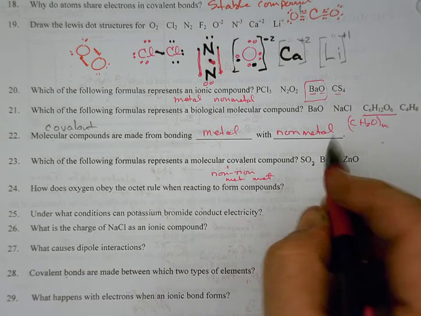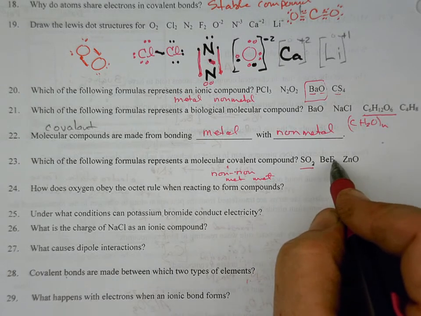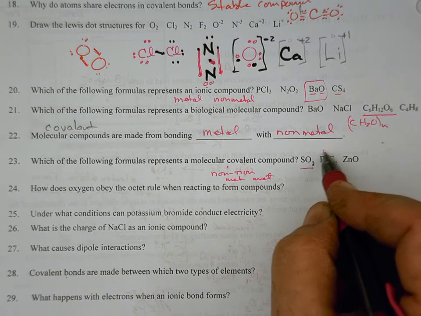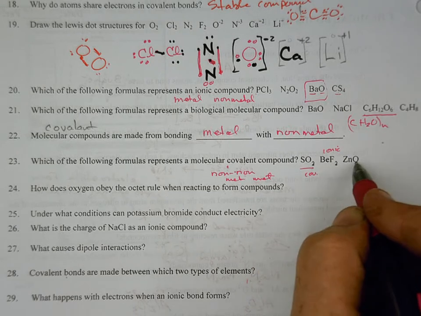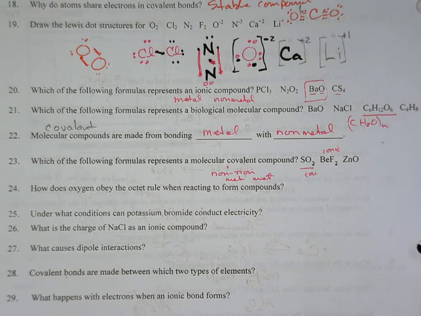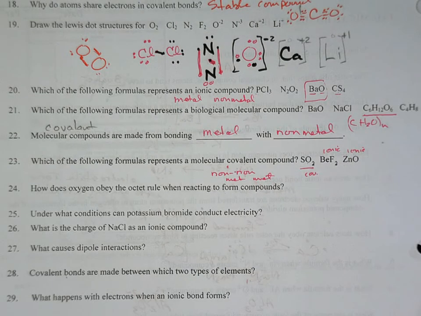So sulfur and oxygen, covalent. Beryllium is a metal and fluorine's a nonmetal. This one's ionic, covalent. And then zinc and oxygen, that's a metal bonding to a nonmetal. That's going to be ionic. So we just have one molecular bond over there.